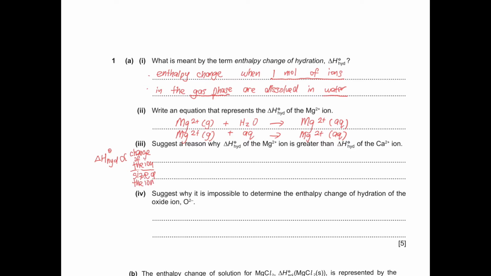When I put it in this way, what I put on top is proportional. That means the greater the charge, the greater the enthalpy change of hydration, which means it is getting more exothermic. Whereas the size, which stays at the bottom, is inversely proportional.